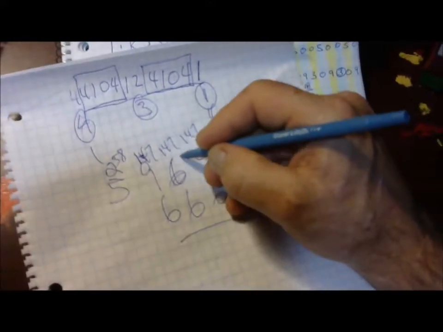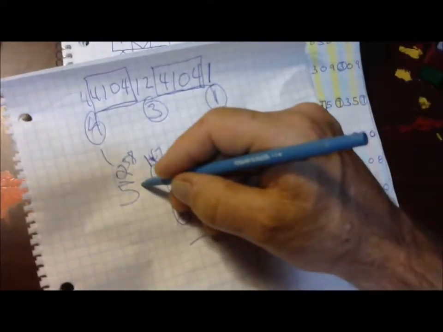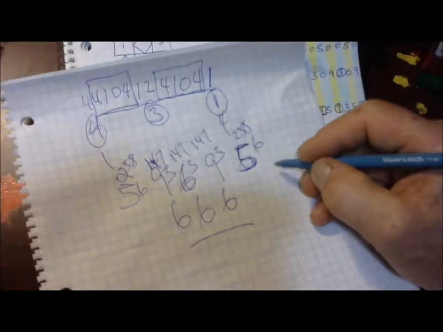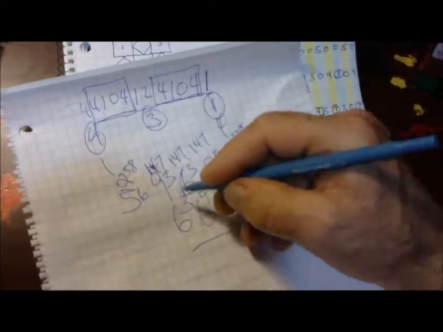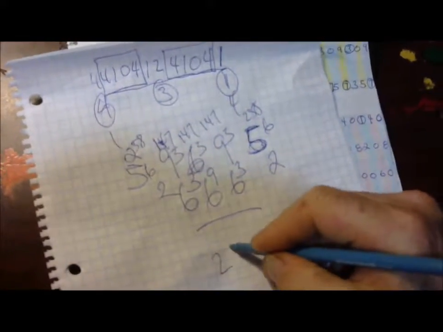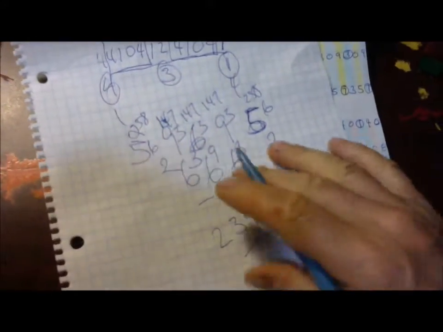This one will equal 3 and 9. And this one will equal 5 and 6. Did I say 6? This will be 2. This will be 3. This will be 9. This will be 9. This will be 2. 23, 9, 32.